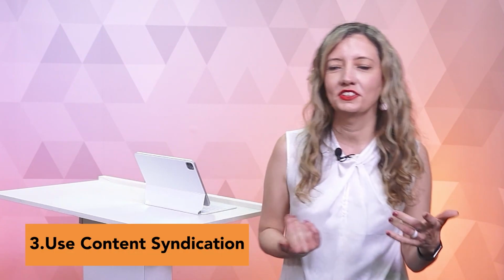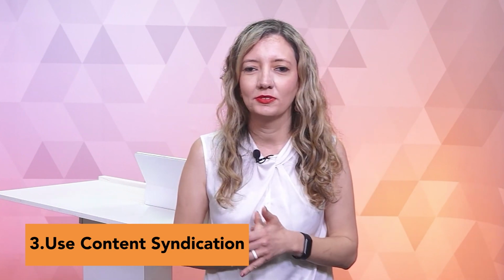Use content syndication. It's not important just to create that content, it's important to get as many eyeballs on your content as possible. So you need to share it, and a great way to do that is by sharing it on third-party websites and social media platforms like Quora, SlideShare, LinkedIn, and Facebook, and get your content out there for your audience.